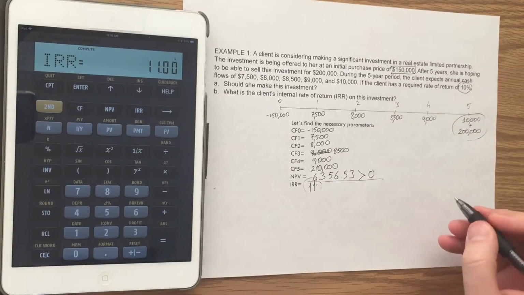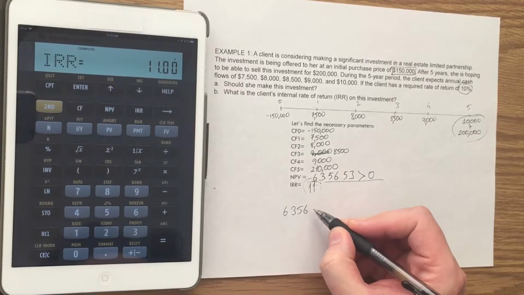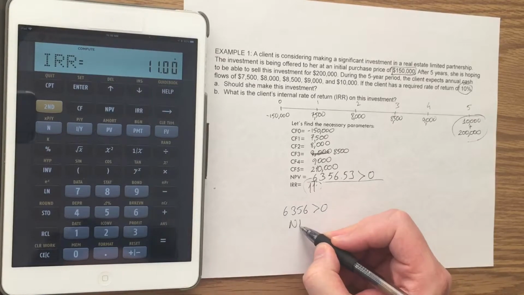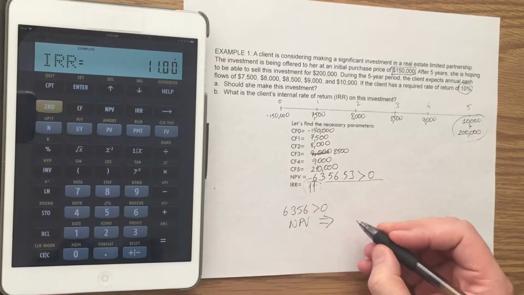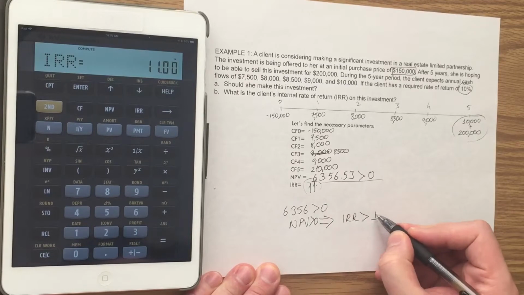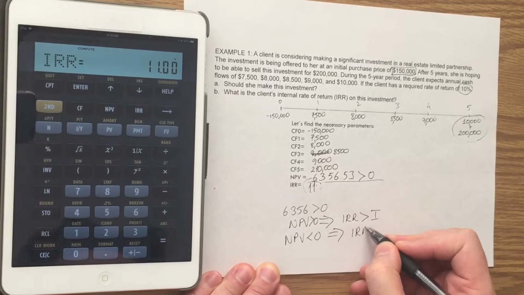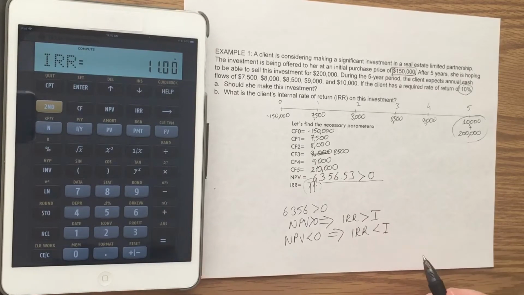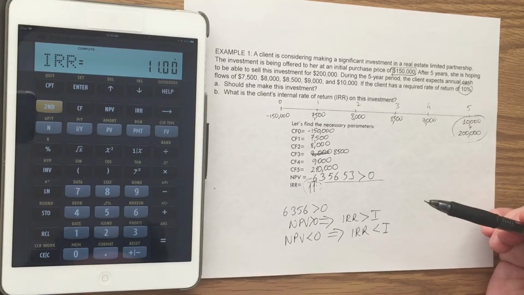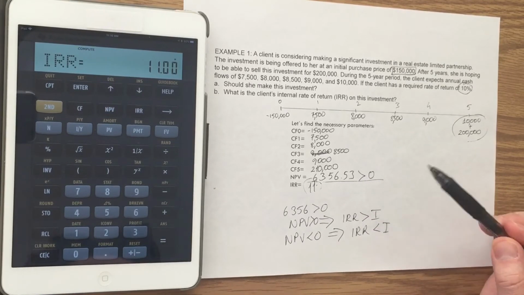The logic is, if net present value is positive, IRR needs to be higher than the interest rate. If net present value is negative, IRR needs to be less than the interest rate. So the logic is, if net present value is positive, this means that the whole investment gives you a present value of a positive amount. So the interest you are earning from this investment should be higher than the market rate.